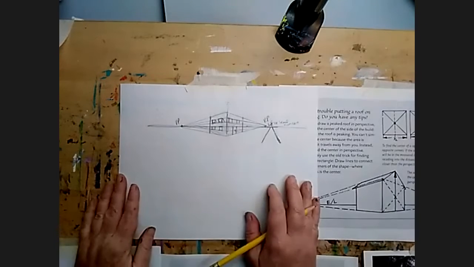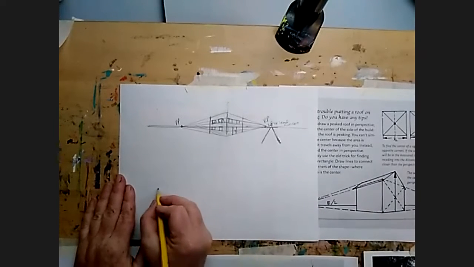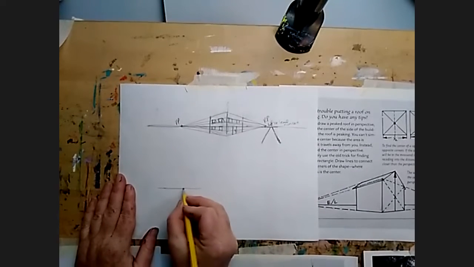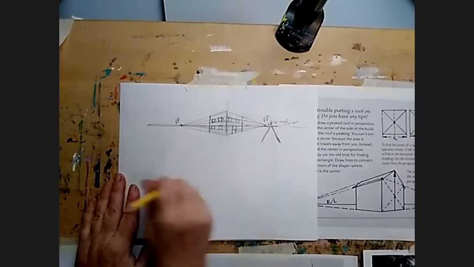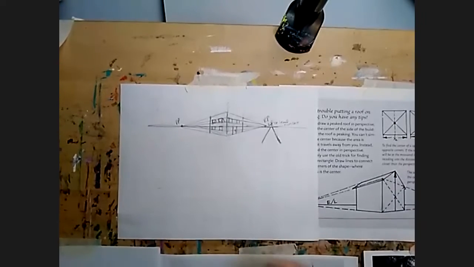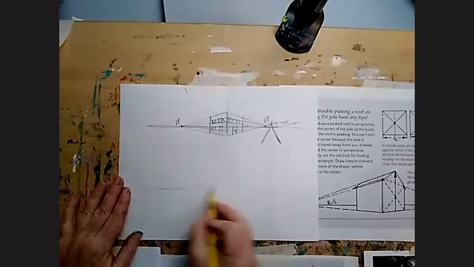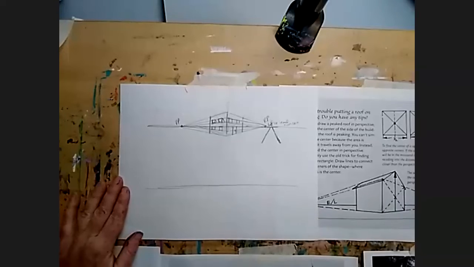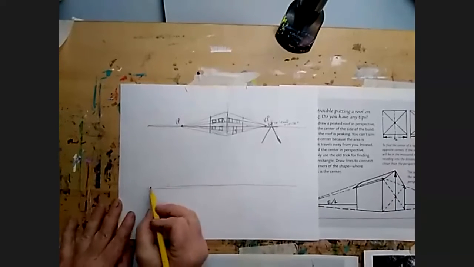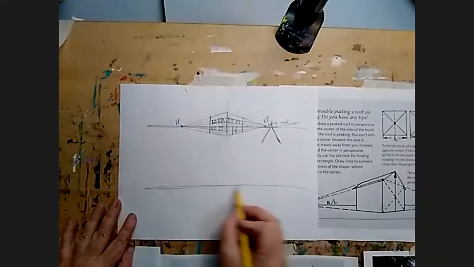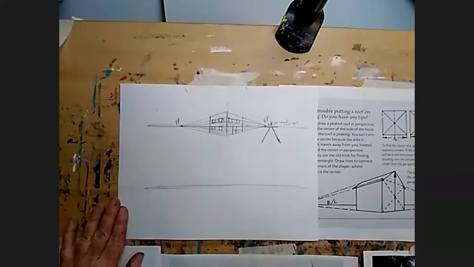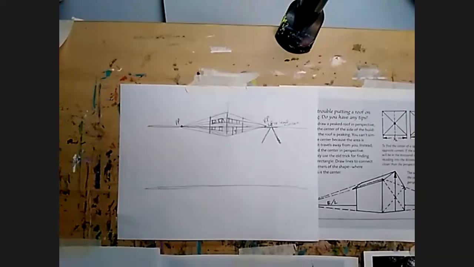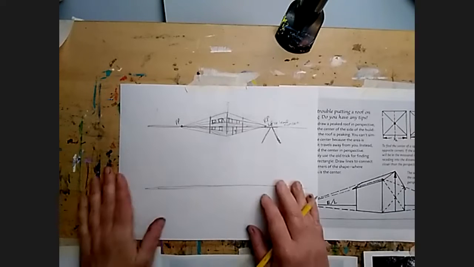So just like this, we're creating our eye level horizon. Let's just lightly sketch in our eye level horizon. The eye level means that this is basically where the ground meets the sky. If you're standing straight on the ground and looking directly at something, you're not bent down or standing up on a ladder and looking down on it.